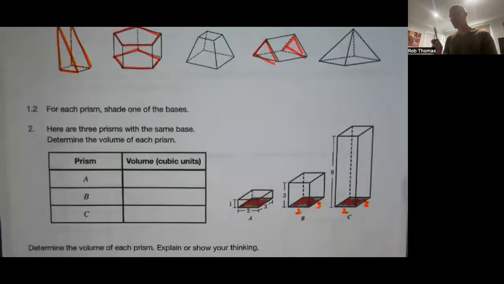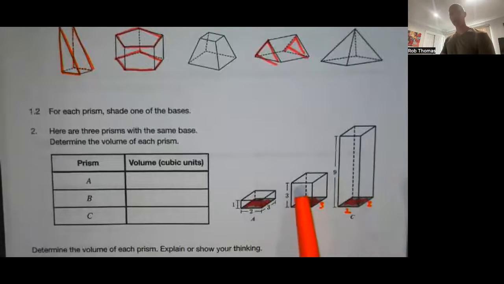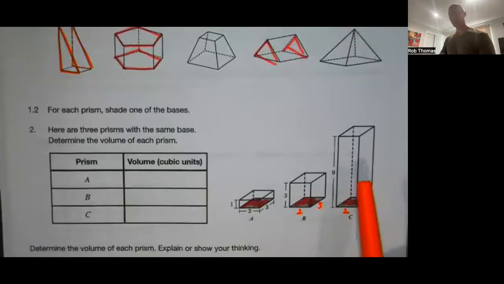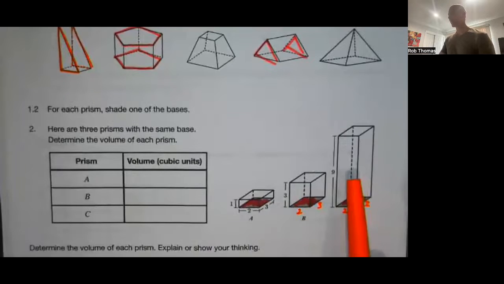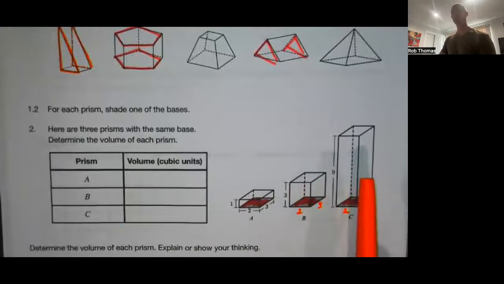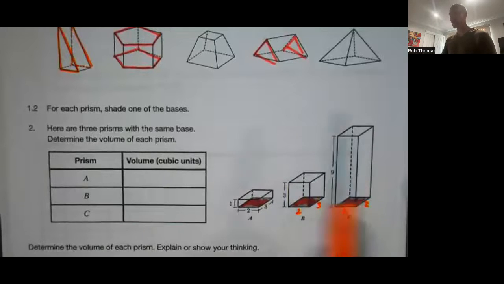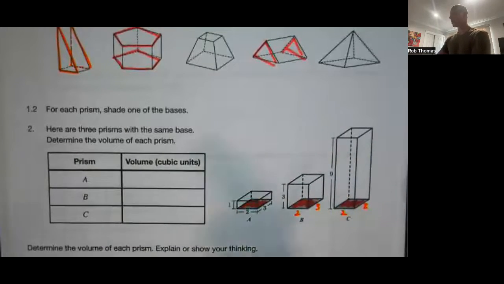And then for the very same reason, look, this one has height of 9 compared to this one's height of 3. So this one is exactly like having 3 of these stacked on top of each other. And so this one is going to hold 3 times as much as that. And therefore this one will hold 9 times as much as that original one.